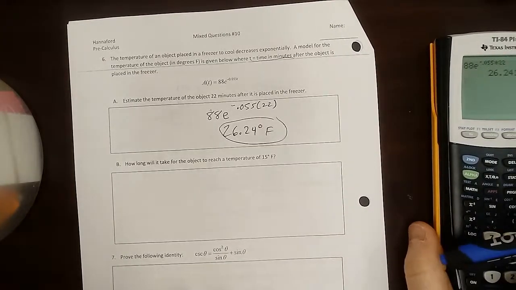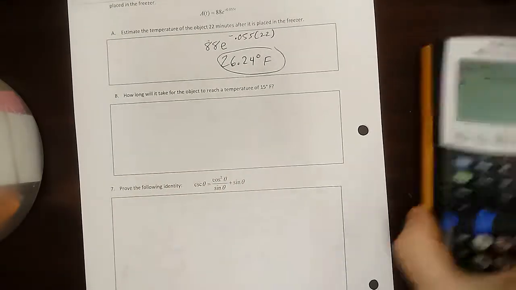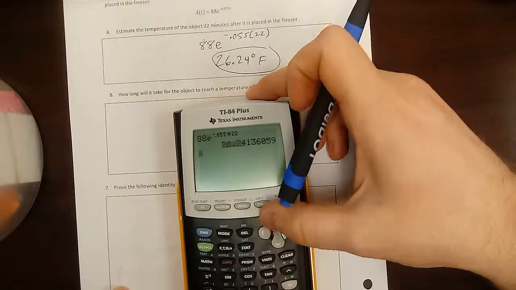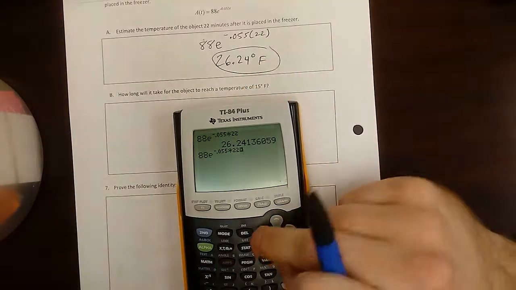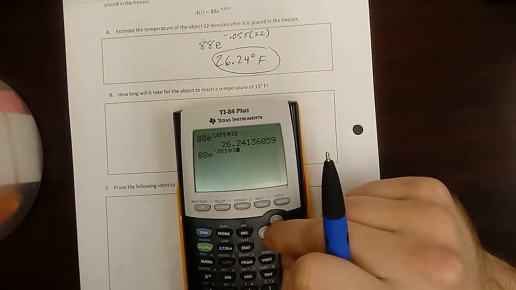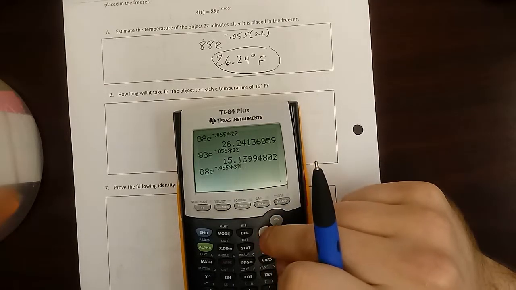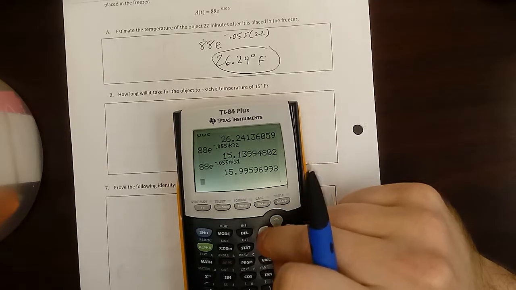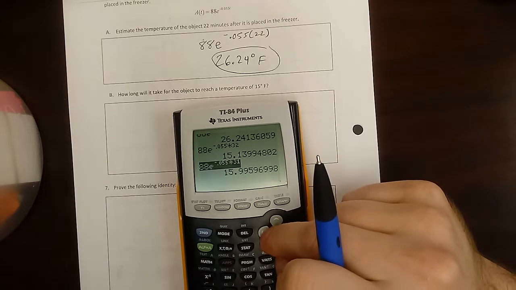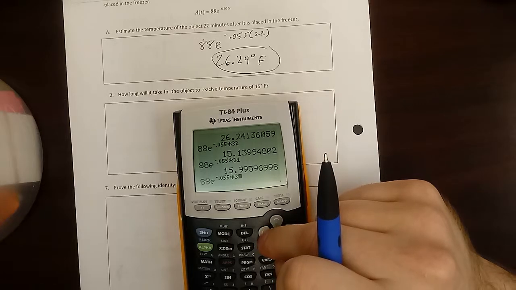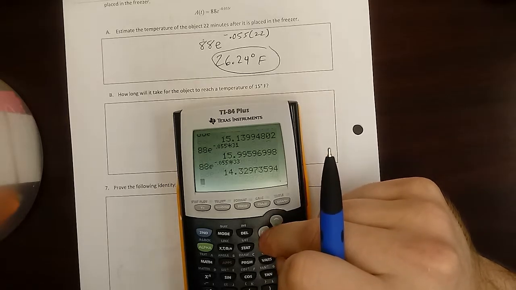How long will it take for the object to reach a temperature of 15 degrees Fahrenheit? All right, so I'm going to find the answer before I find the answer. So it's cooling down, so that means it's going to take more time. What about 32 minutes? That was a good guess. Try 31 minutes. No, wait, I haven't quite reached 15 yet. I'm still a little bit warmer than 15, so let's do 33 minutes.